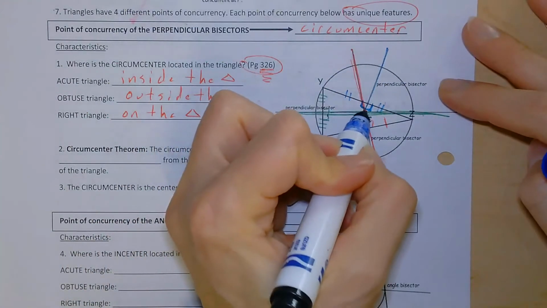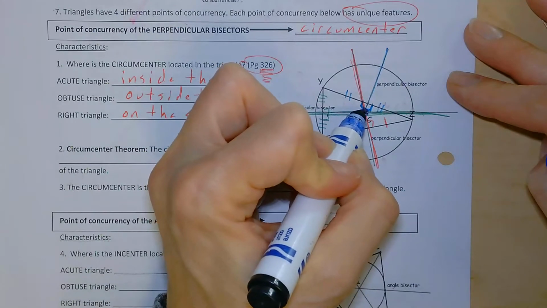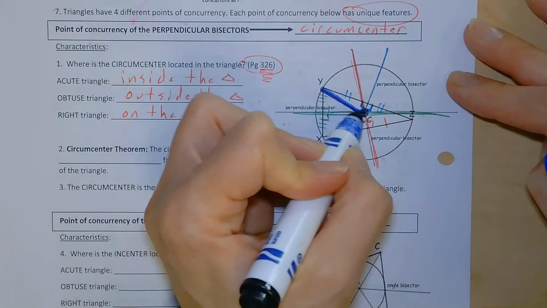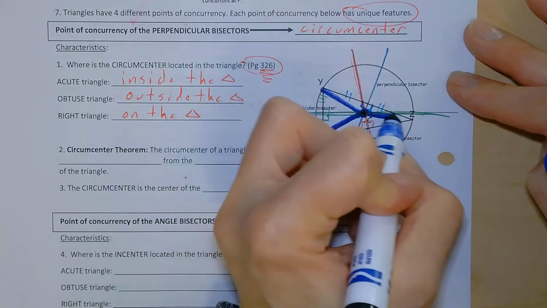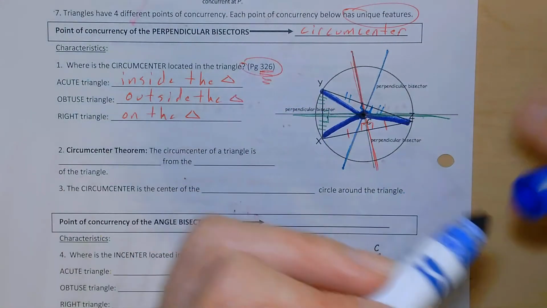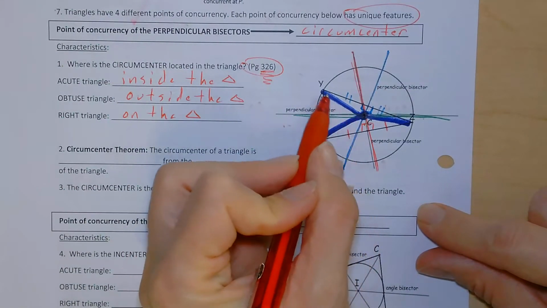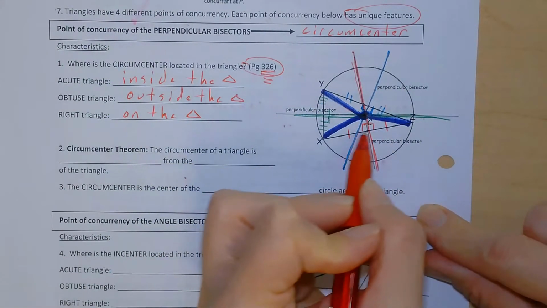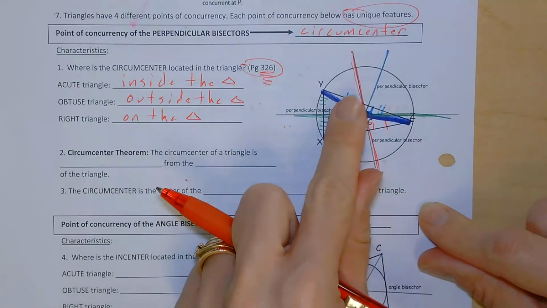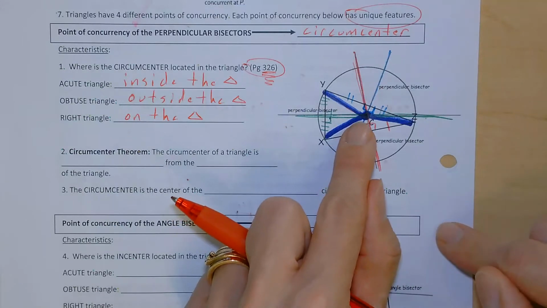But if you guys can take your circumcenter, I want you to draw the segments to all 3 vertices. So you're going to connect the circumcenter to all 3 vertices. I did it in a bold blue marker so that you guys can see it. These are the distances to the 3 vertices, and those 3 distances will match anytime you have a circumcenter.